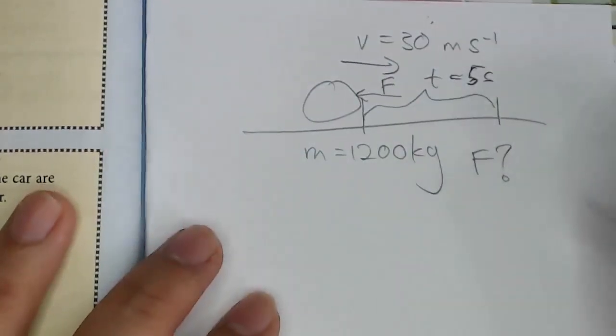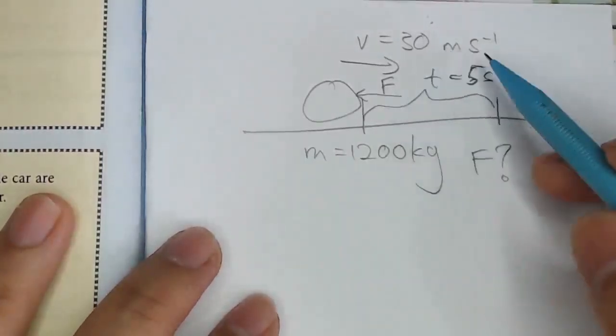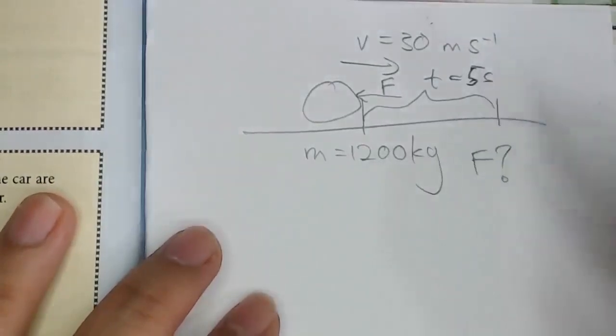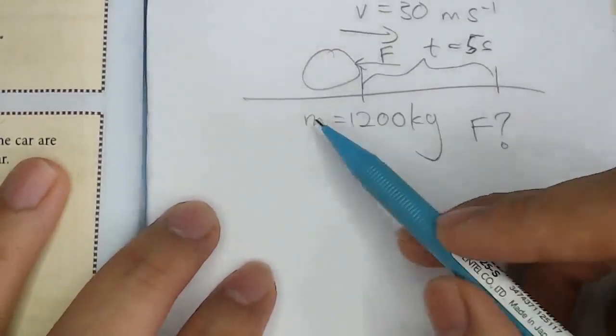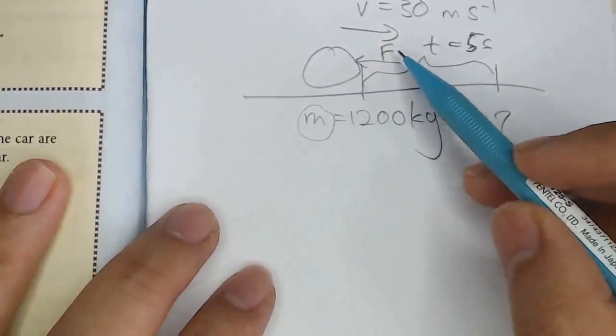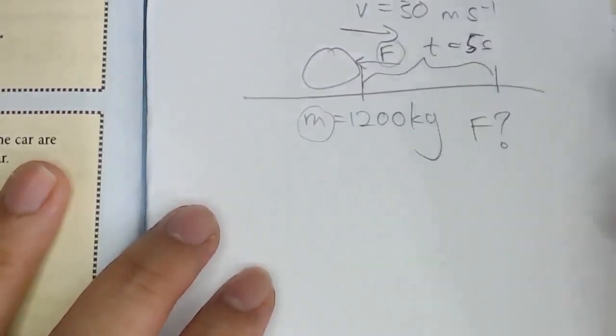Okay, now we take out the formula which relates mass, force and acceleration.